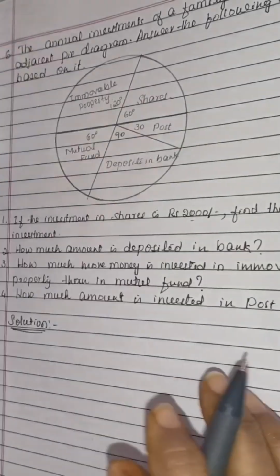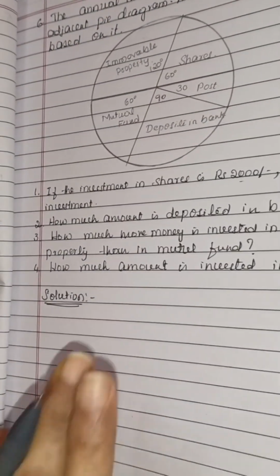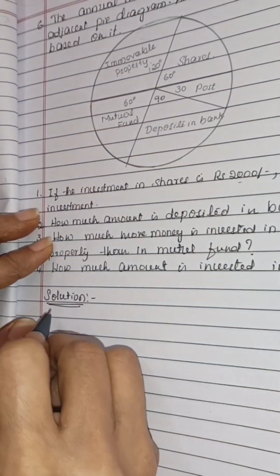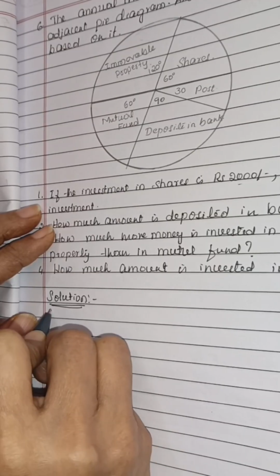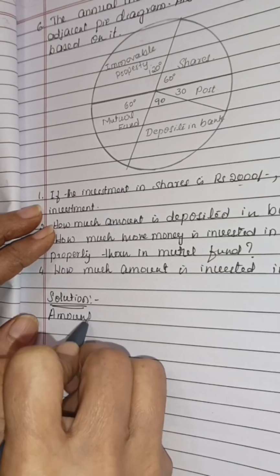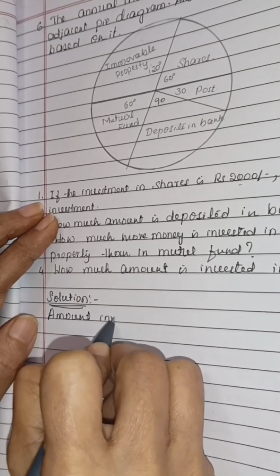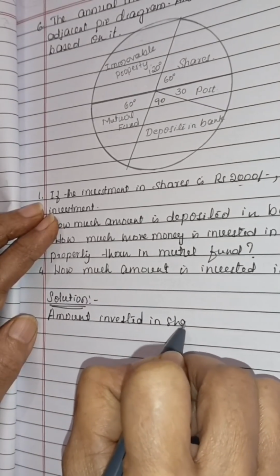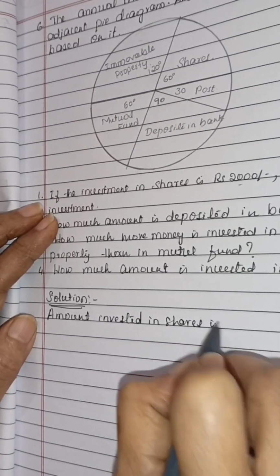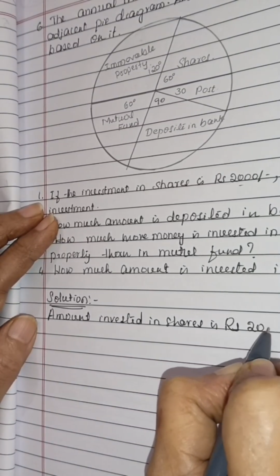Therefore, the solution: first let's write that the amount invested in shares is rupees 2000.